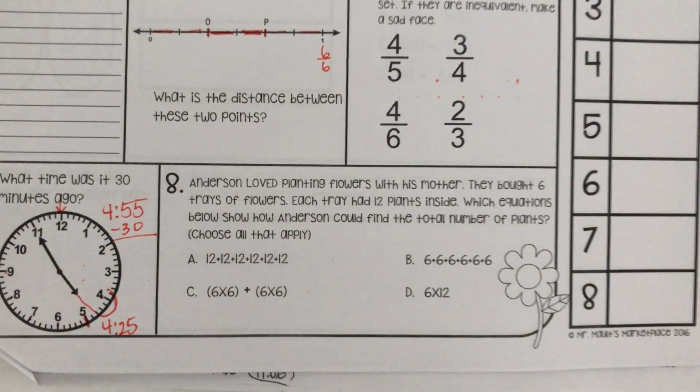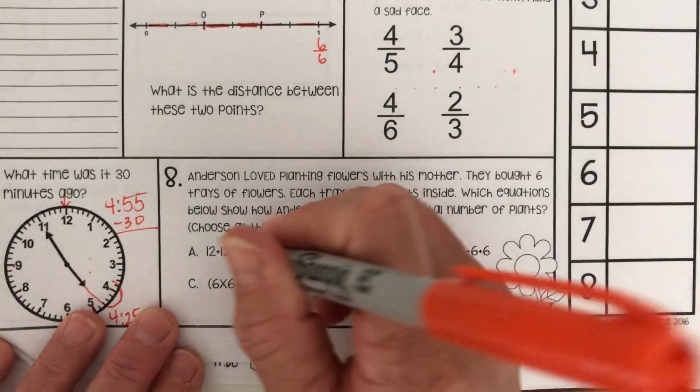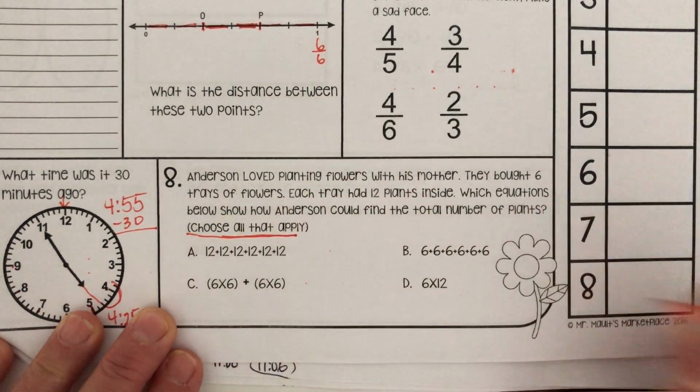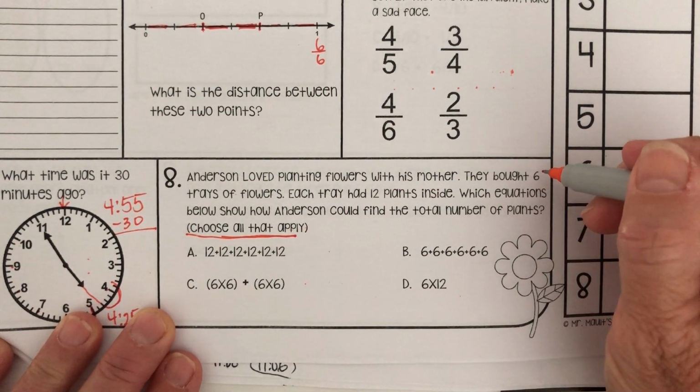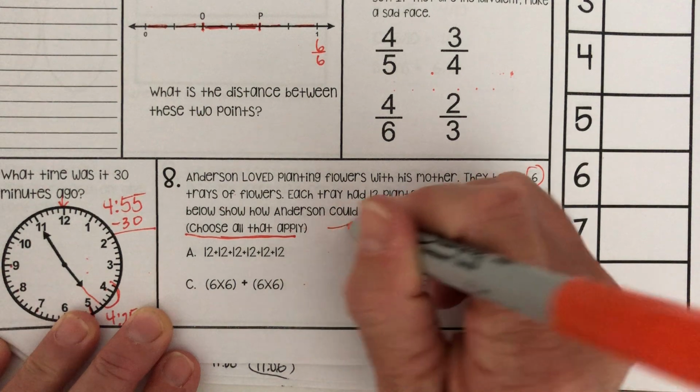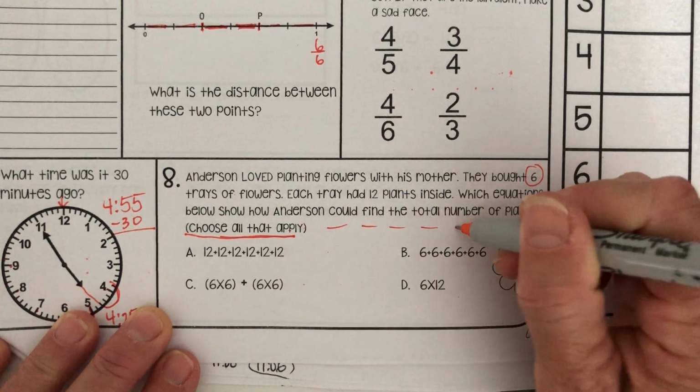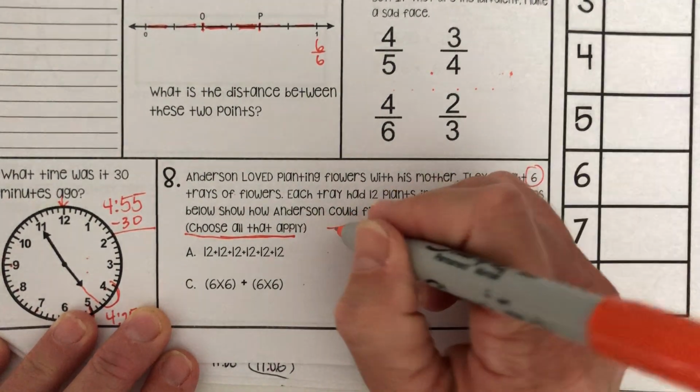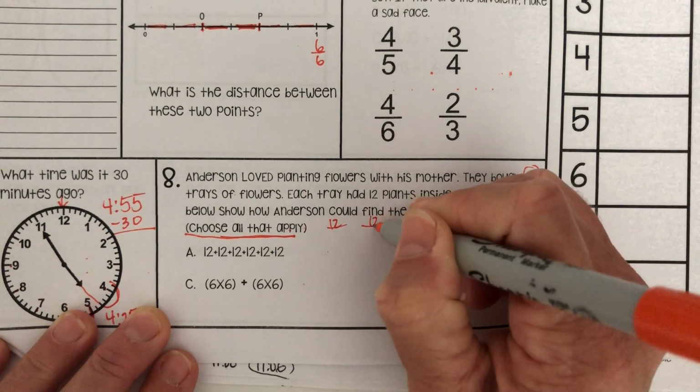All right, Anderson loved planting flowers with his mother. They bought 6 trays of flowers. Each tray had 12 plants inside. Which equation below shows how Anderson could find the total number of plants? Choose all that apply. Means more than one answer. So they have 6 trays of flowers, okay? 1, 2, 3, 4, 5, 6. And each tray holds 12 plants.